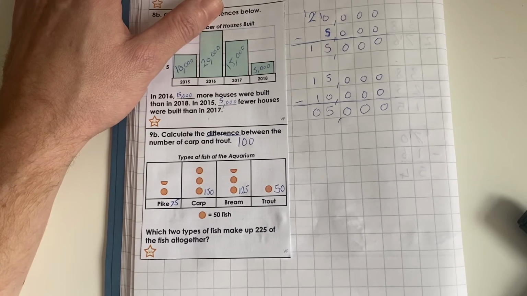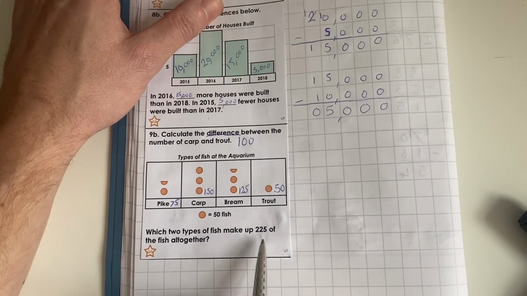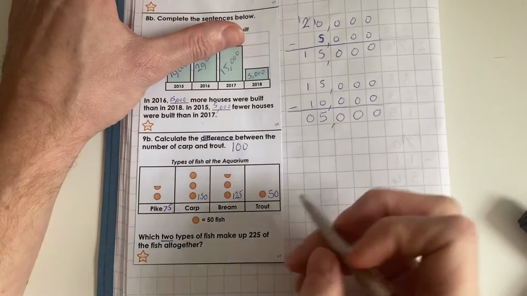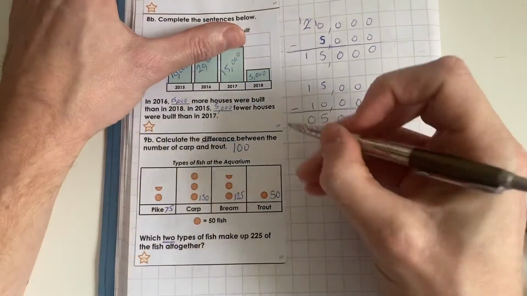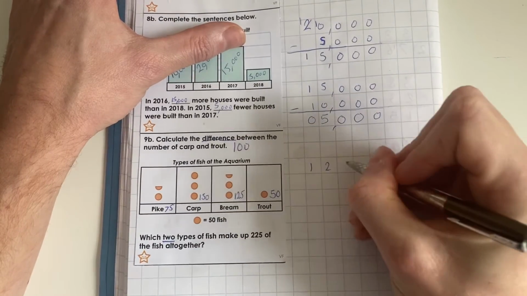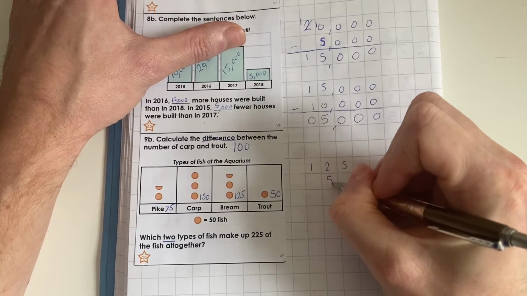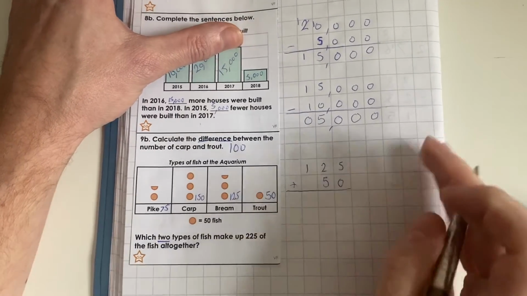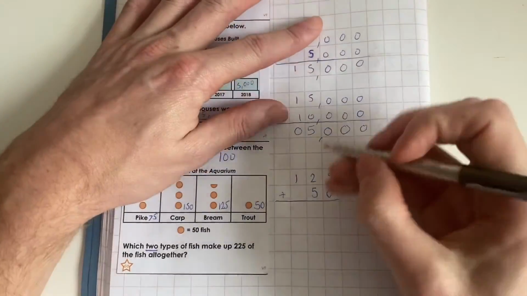We need to add two numbers together that can give us 225. Remember, we're only going to add up two numbers. So we can do 125 plus 50 to give that a trial. Now, if you know this answer off by heart, because your mental arithmetic is really good, that's brilliant. But you can use column method to help us work this out.